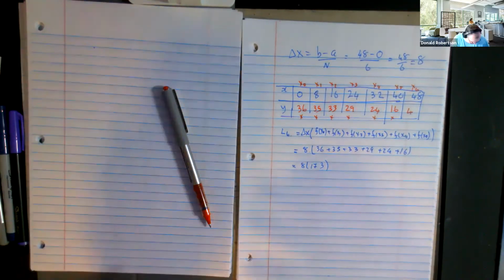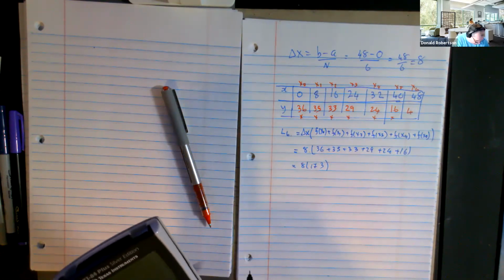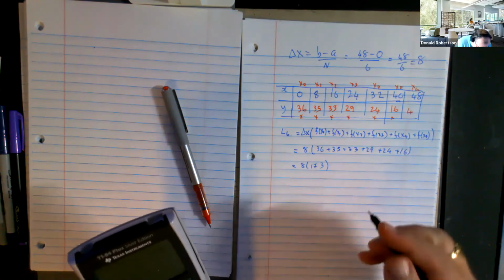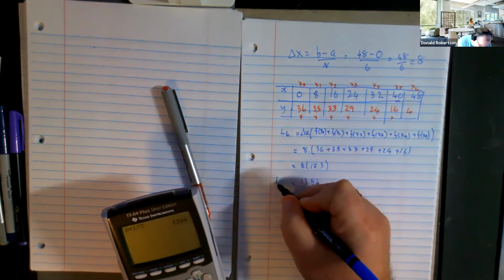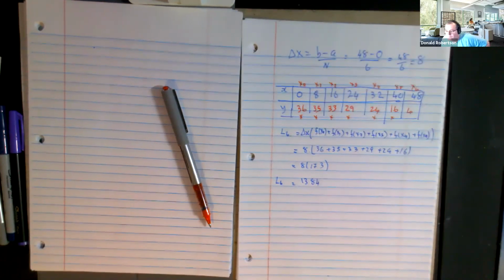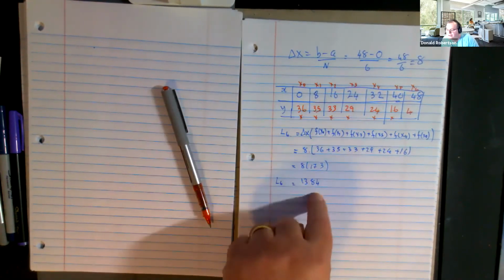And 17 times that guy, what have we got? 8 times 173. I'm looking at a 1384. Are you comfortable about how we found L6? Diagram became table, table became calculation.